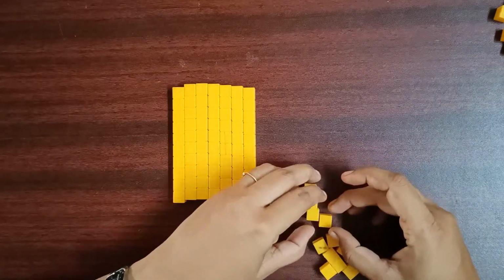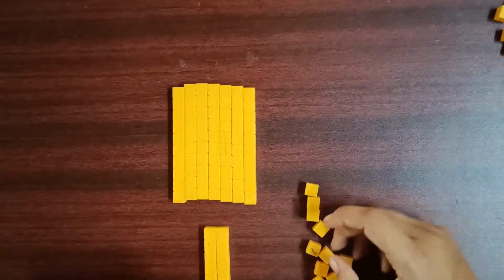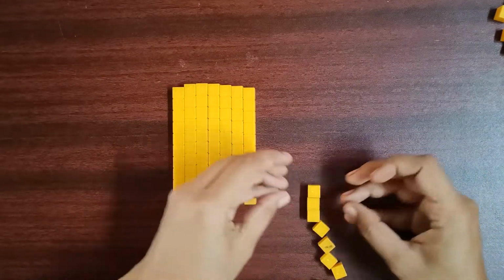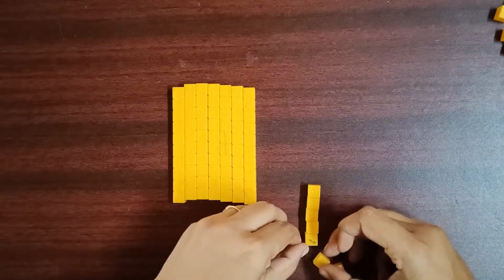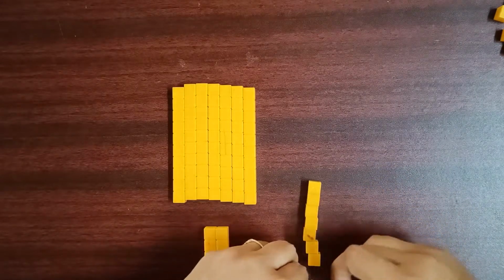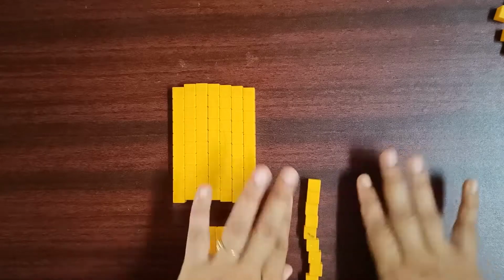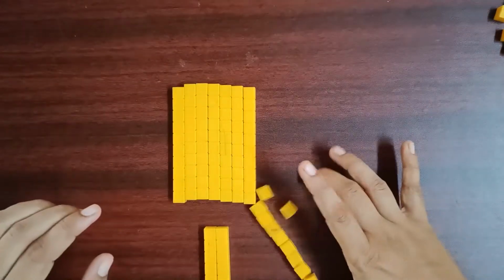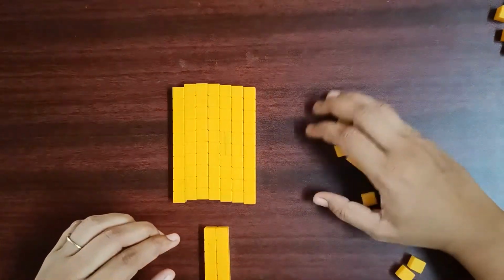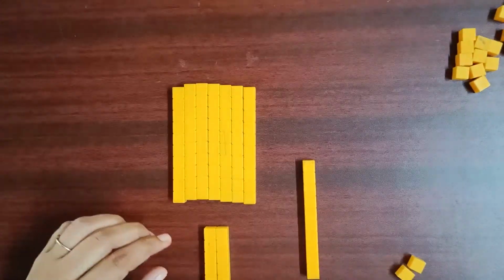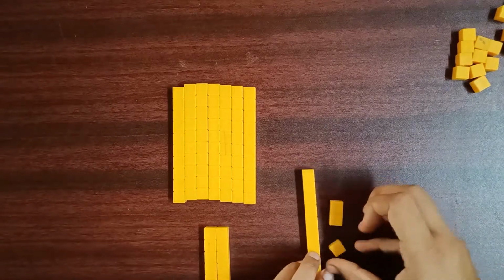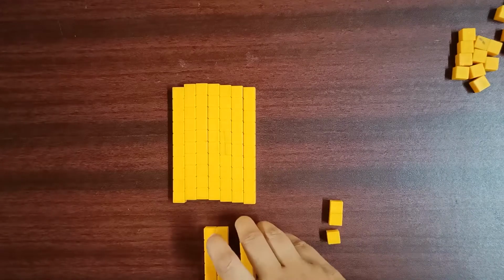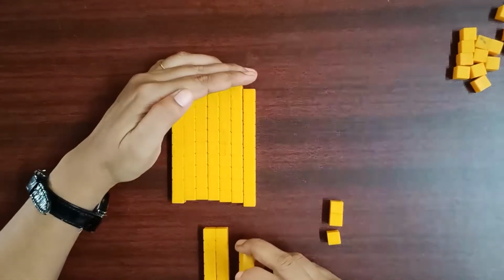13 is a number bigger than 10, right? So this is getting too complicated. To simplify it, I can make a collection of 10 blocks together, and I can see this looks like a rod. So instead of using my 10 blocks, I just move them away and put one rod in, and that will still be 13. Now this rod can be added in when I add my rods together.